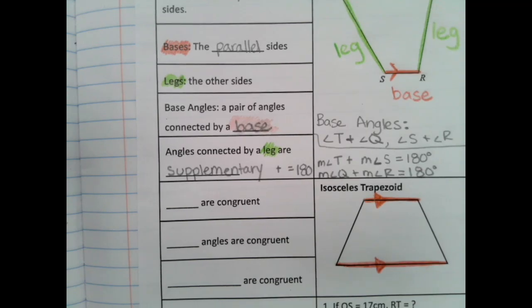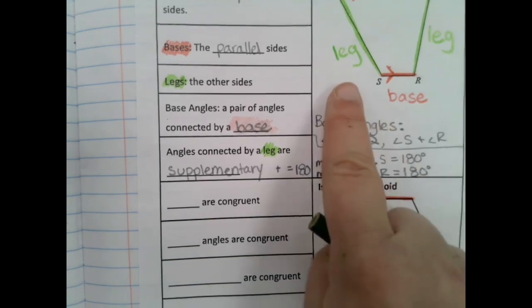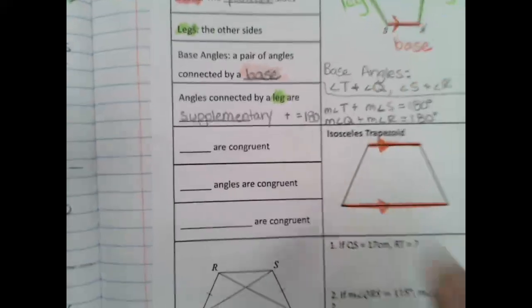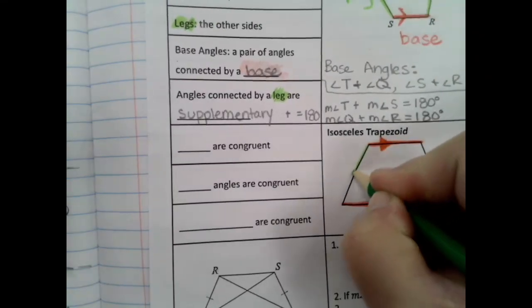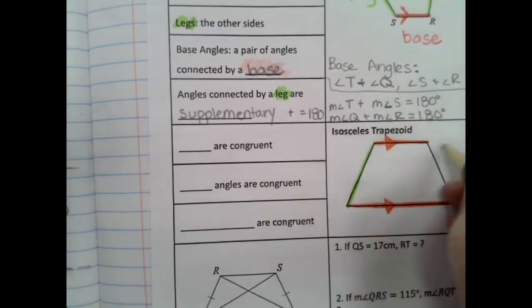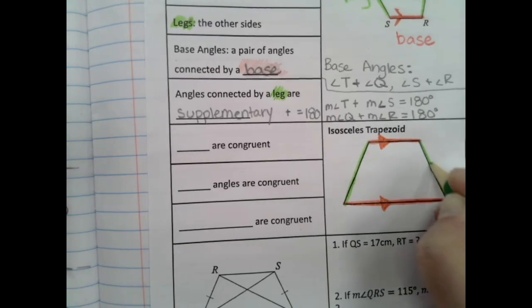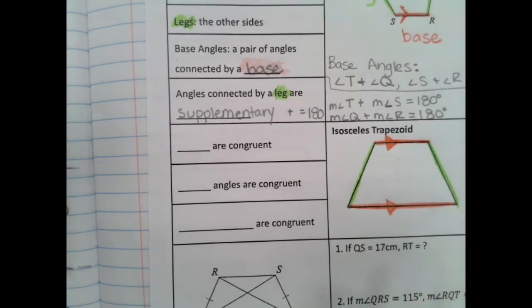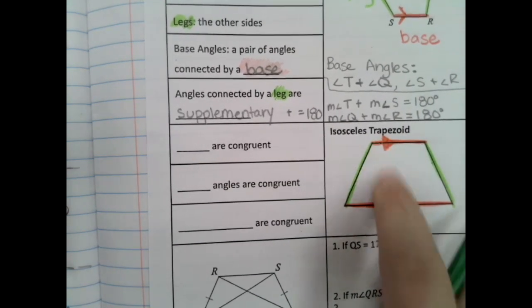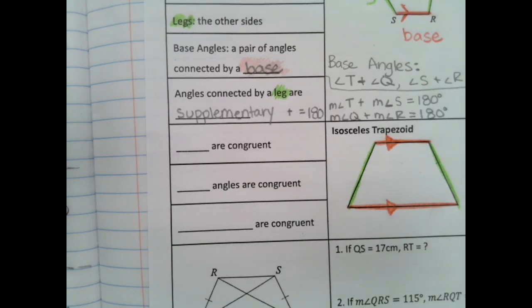Okay, we still have legs. So again, I'm going to continue to use the green for my legs here. If you're not using colors, make sure you're at least getting the parts of the diagram, like the arrows, are important.